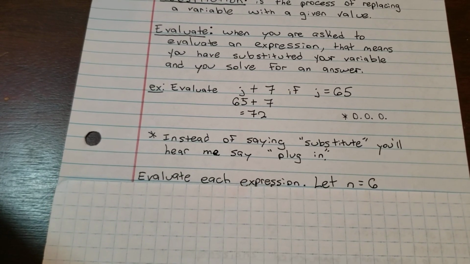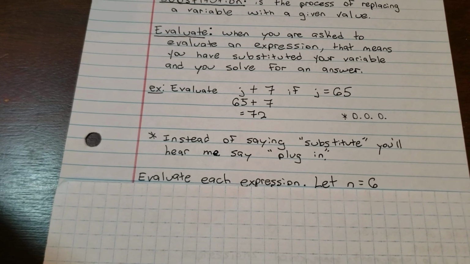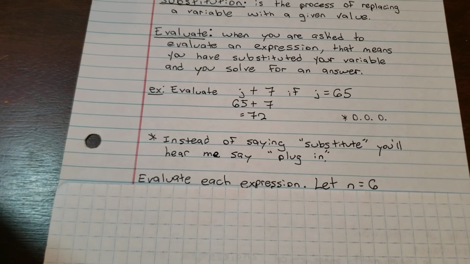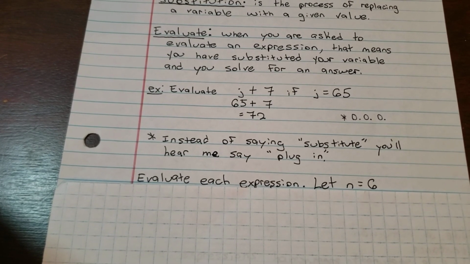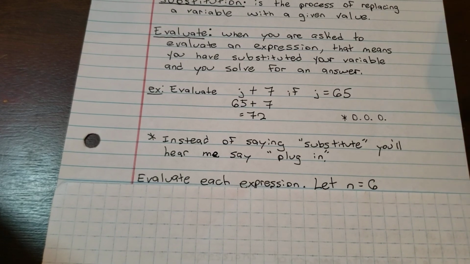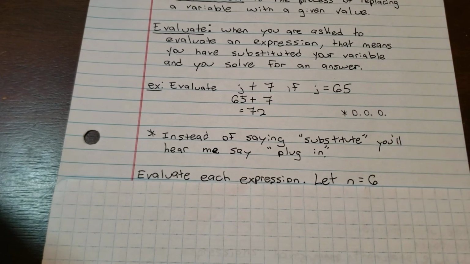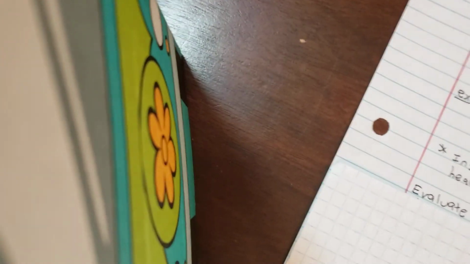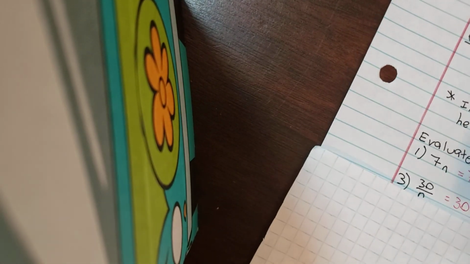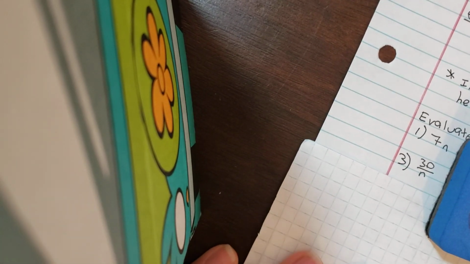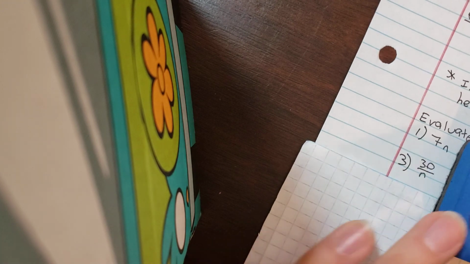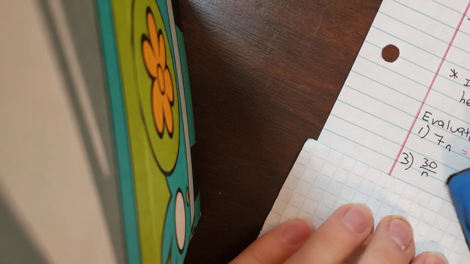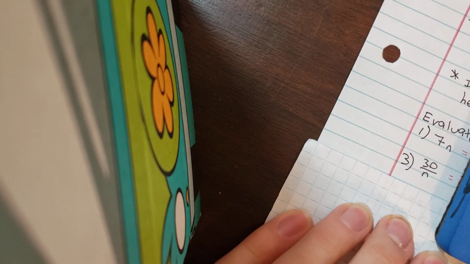Okay, I've got a few examples for us. Evaluate these expressions and let n equal 6. So let me just put this down for a second while I try to cover up the answers. Wow. Mr. Bulger, that's not very good.